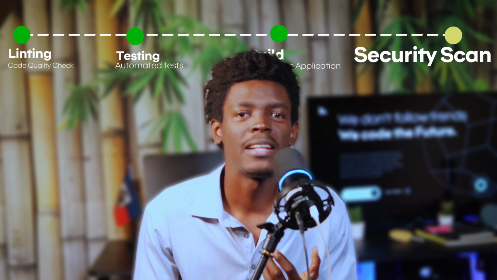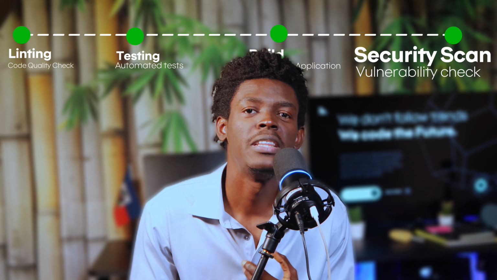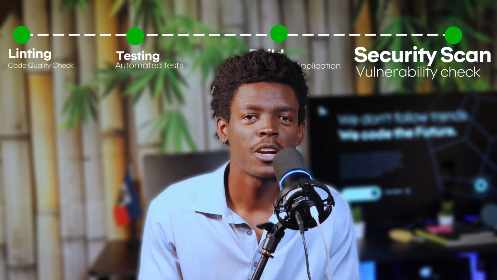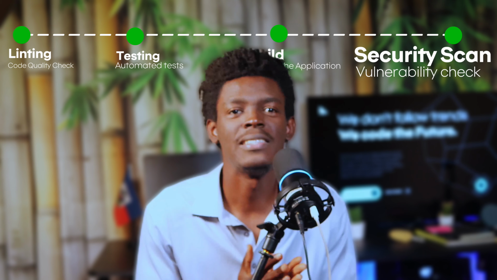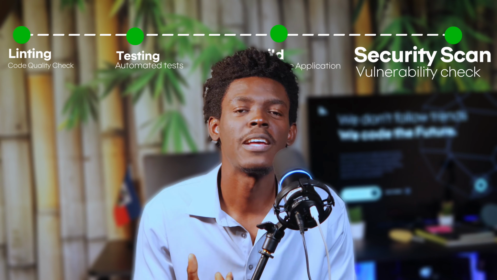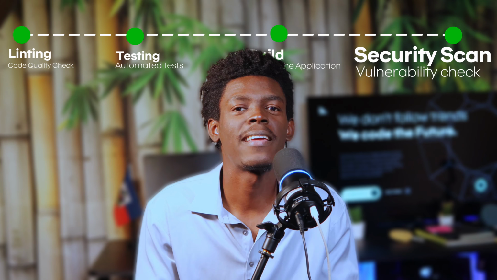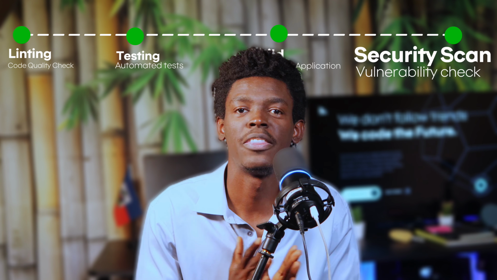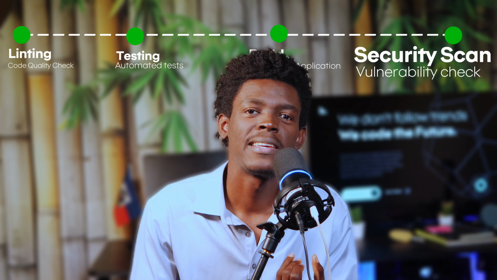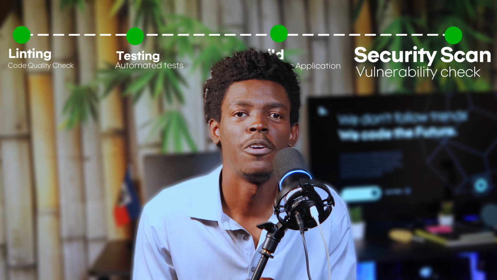Here, the pipeline scans the code for vulnerabilities. Hackers are always looking for weak points, so I let automated tools do this check every single time. I see this step like a security guard checking every single package before it enters a building. It's automatic, consistent, and it never forgets.